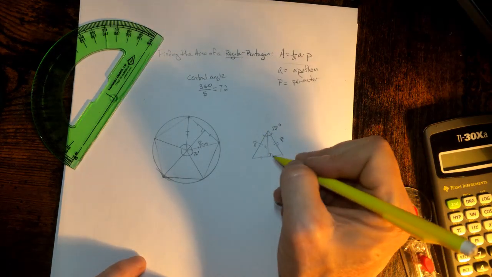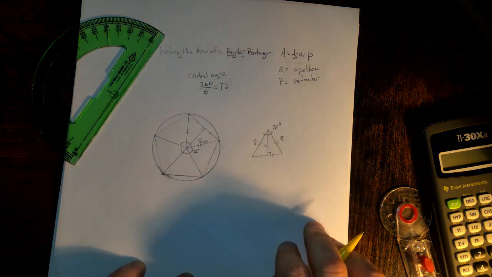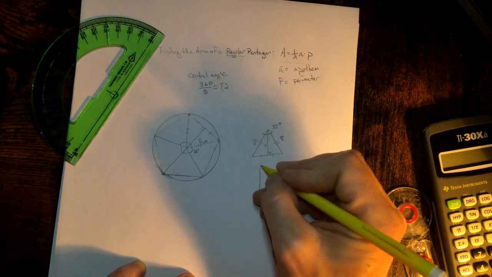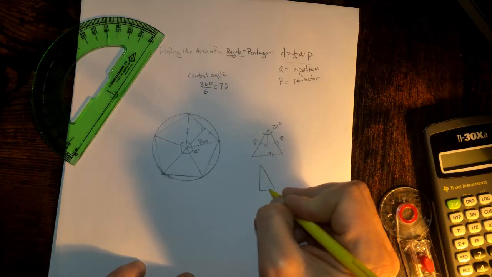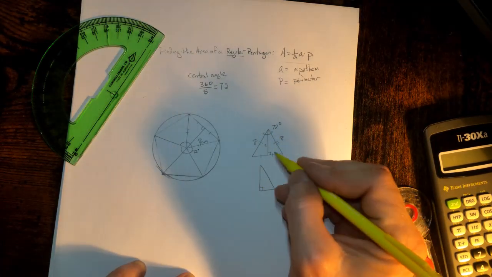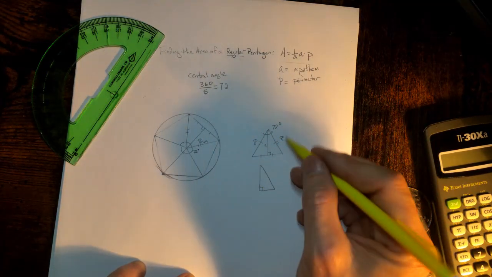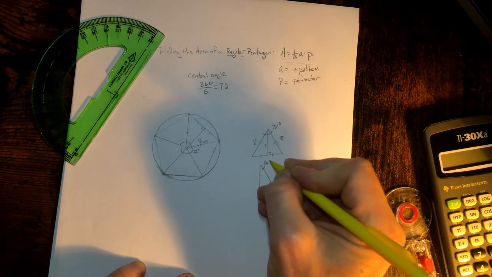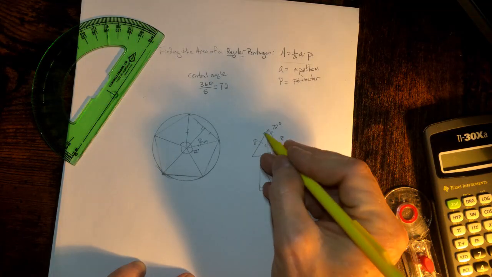Of course we always want to break the triangle apart a little bit, so I'm going to take the right half of the triangle. Could I take the left half? Yeah, but I'm right-handed, so I think that makes it easier. So this is 36 degrees because it's half of 72.